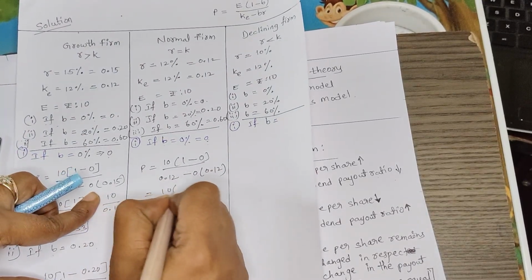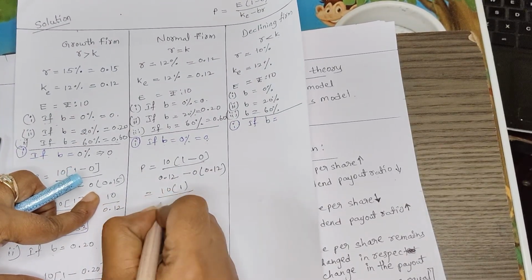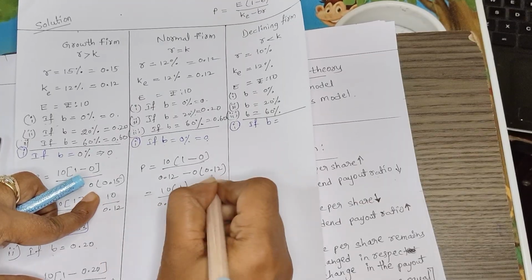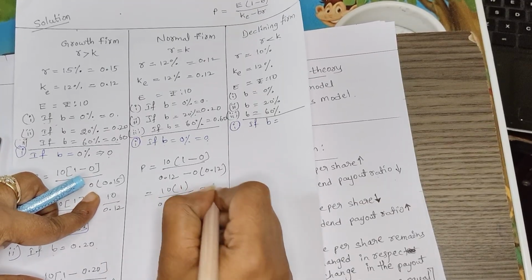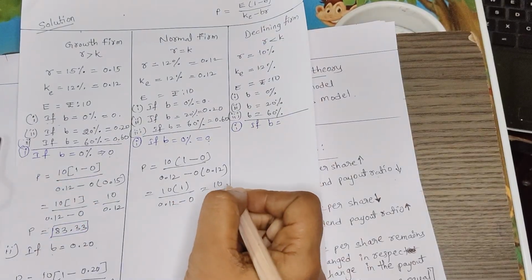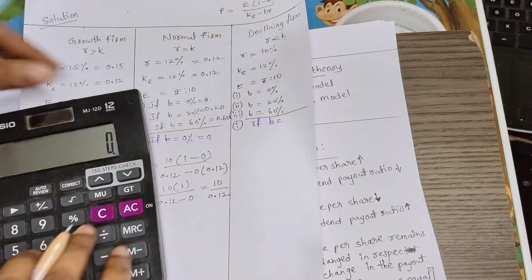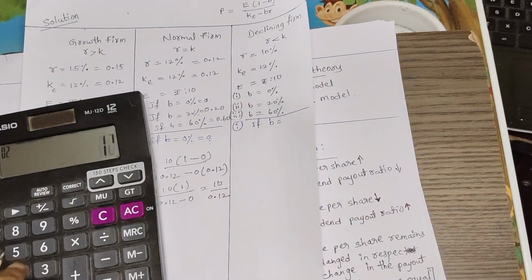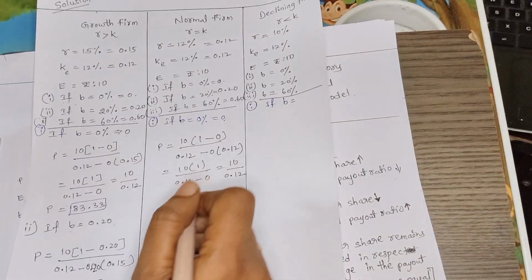Okay. So 10 into 1 minus 0, 1. 0.12. 0 into 0.12, 0 only. So 10 into 1, 10. Divide by 0.12. So what is the value here? 10 divided by 0.12, 83.33.